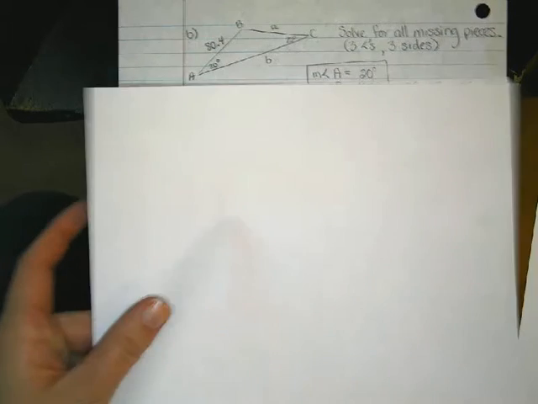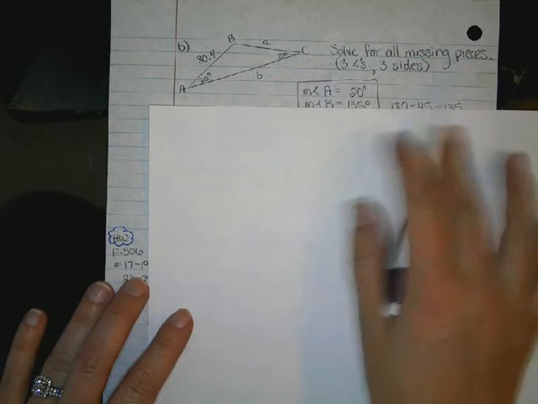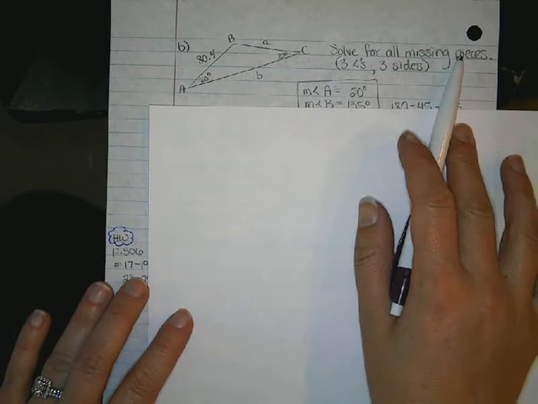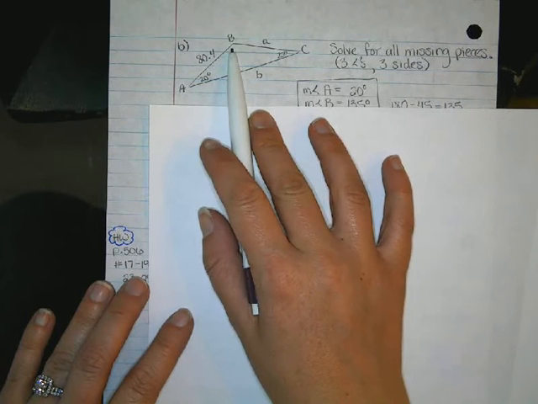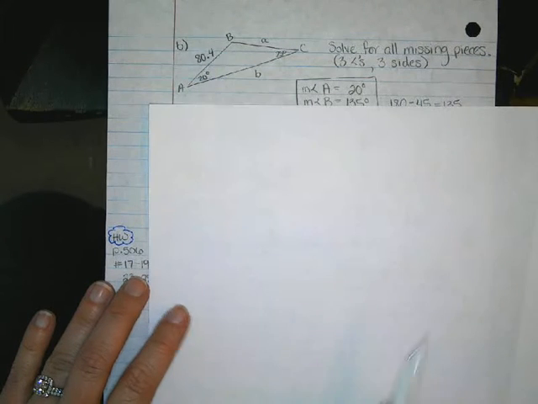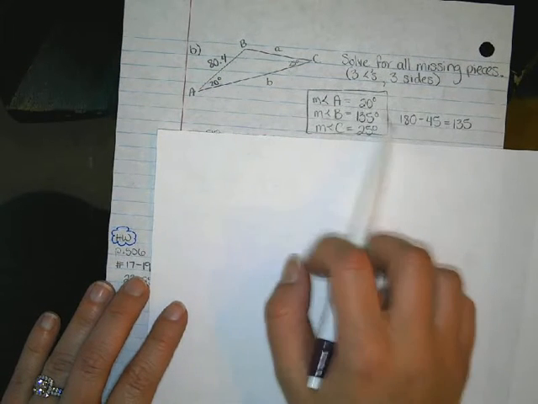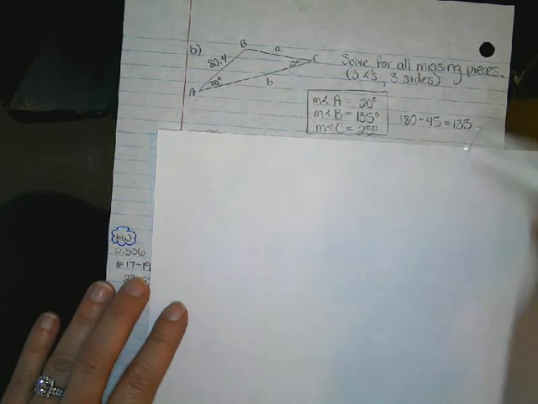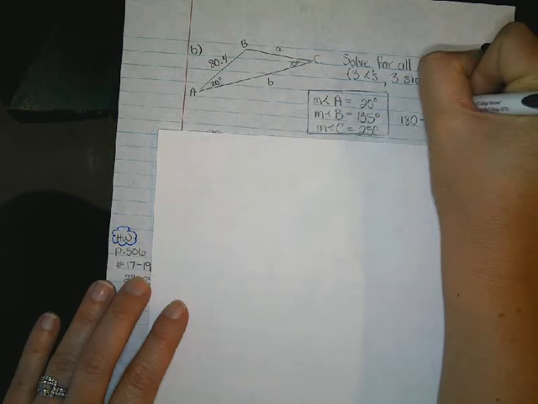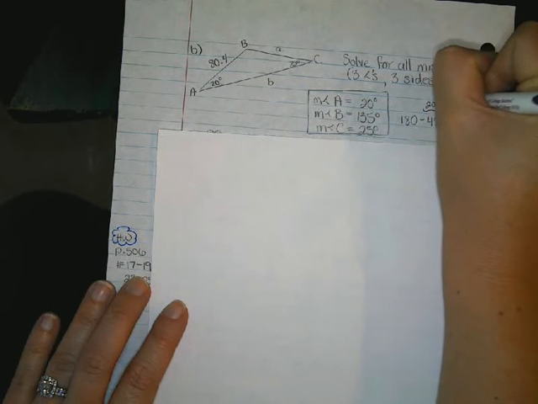Example number 2, you were given this, and it says solve for all missing pieces, 3 angles, 3 sides. So first of all, what do you know about 3 angles? Good, they add up to 180. So that's how I found that here: 180 minus 45, which is 20 plus 25. And then that's where I got 135 for this angle right here.